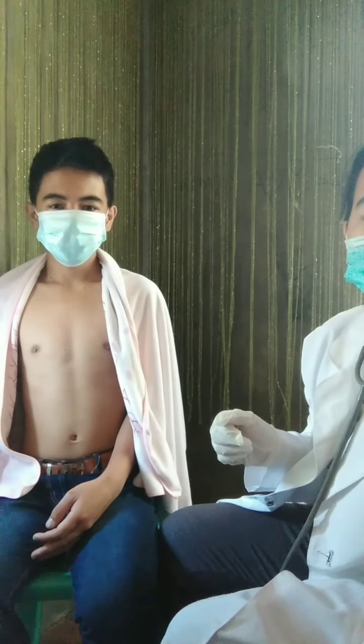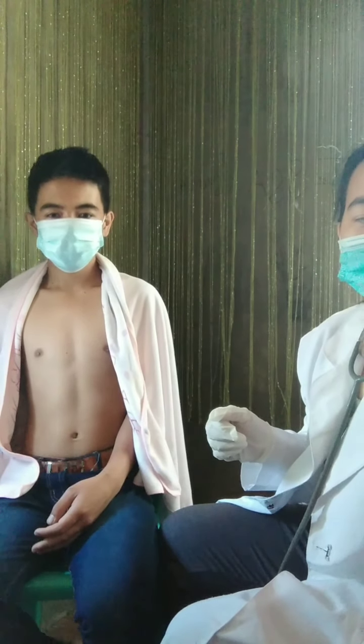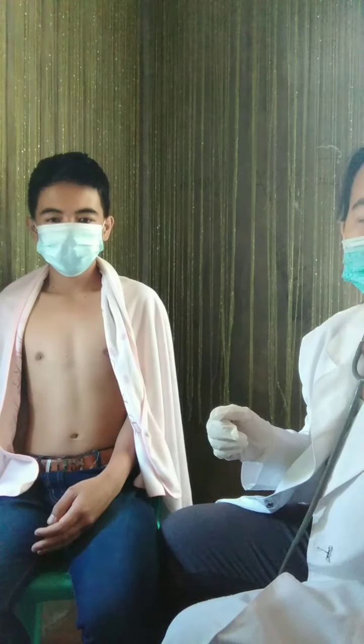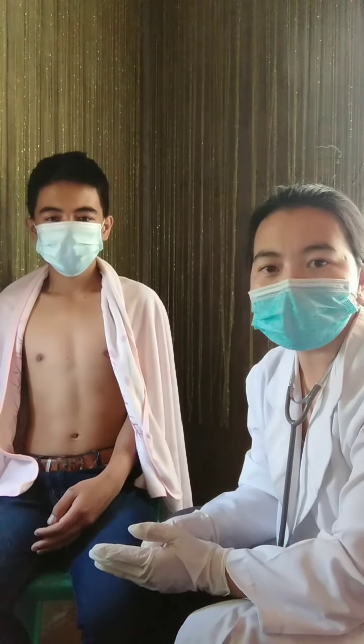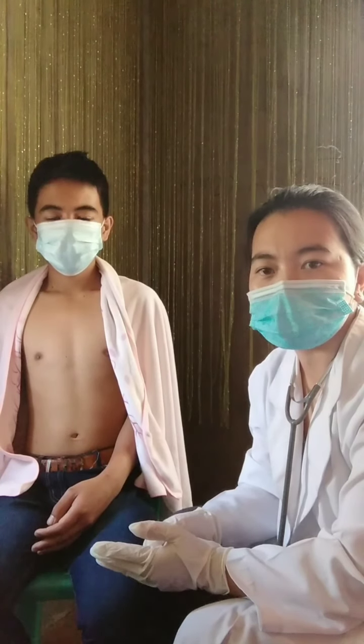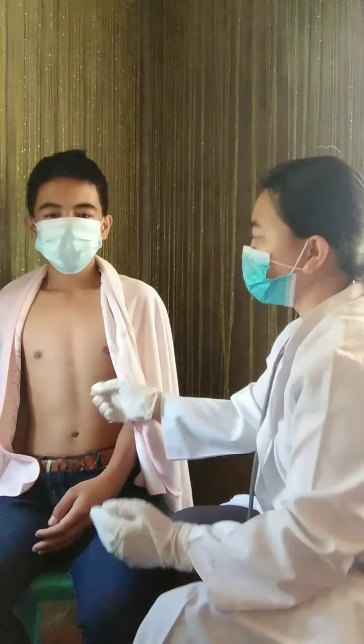Okay, so, palpate the sternum, the ribs, and intercostal spaces. Okay, you're going to palpate.